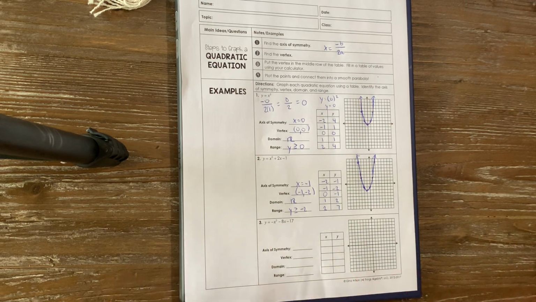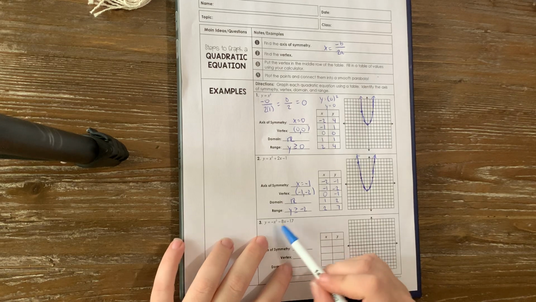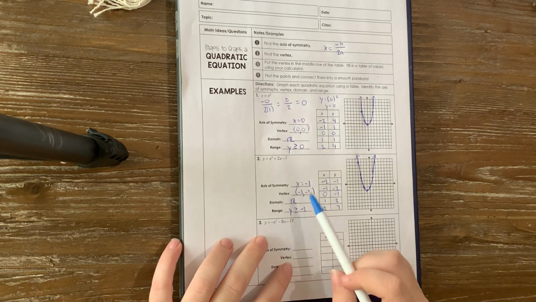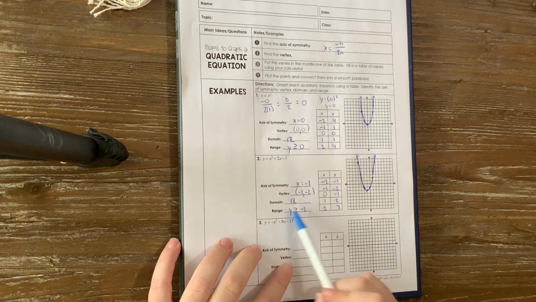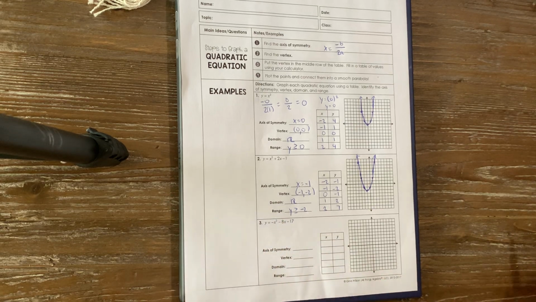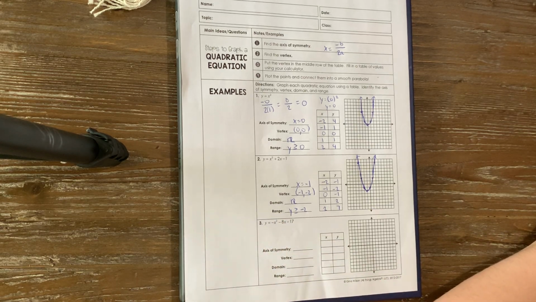Okay, do the same thing on number 3. So if you want to do it by hand, you can, like we did up here. If not, you can type this in on your y equals. So we have negative x squared minus 8x minus 17. And then go to your table.